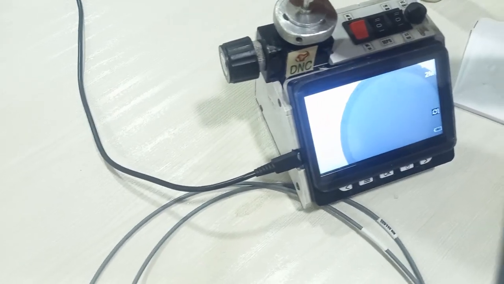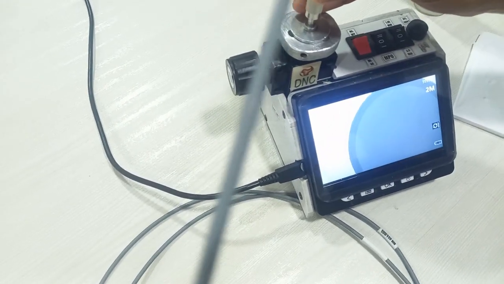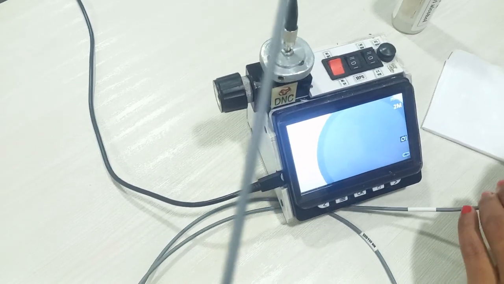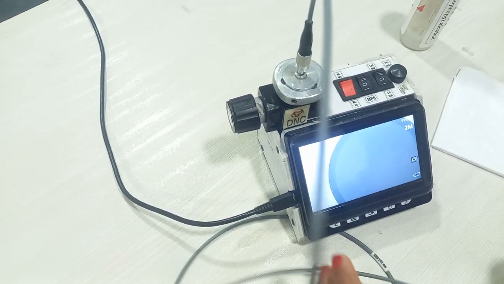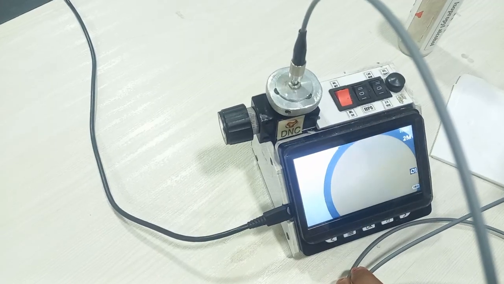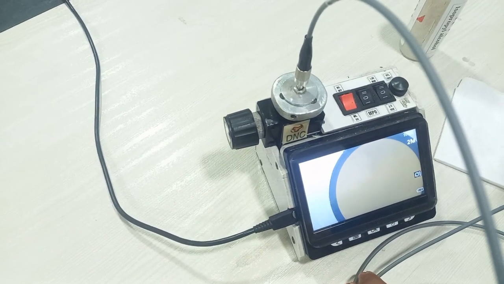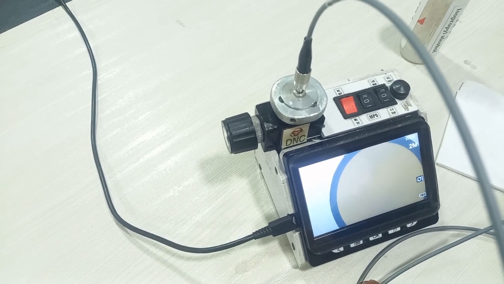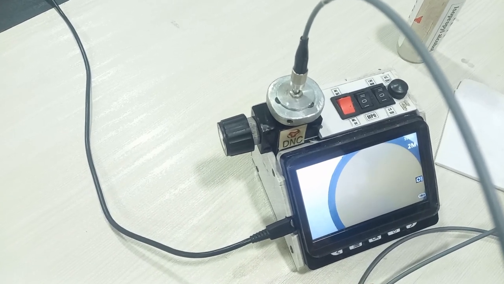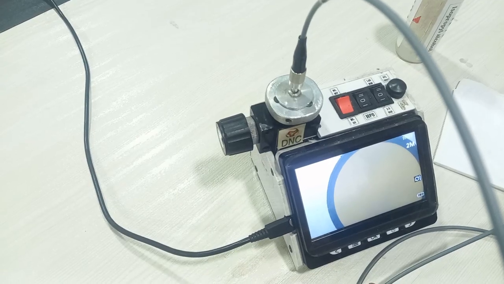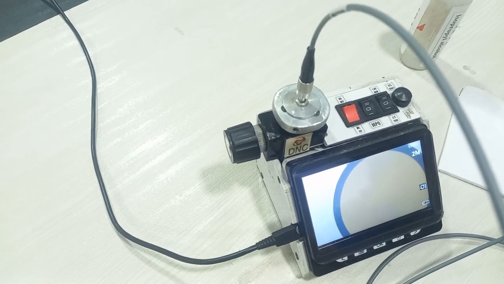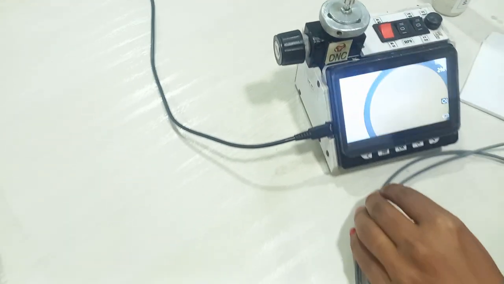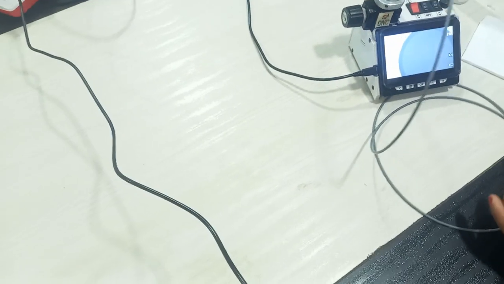The outer ring is the cladding and the inner white portion is the core. Now feed the light on the other end. You can see the light appears on the screen. Now this is a perfect end face. So the loss will be minimum. For any patch cord, we test the end face with this microscope as a part of quality checking.